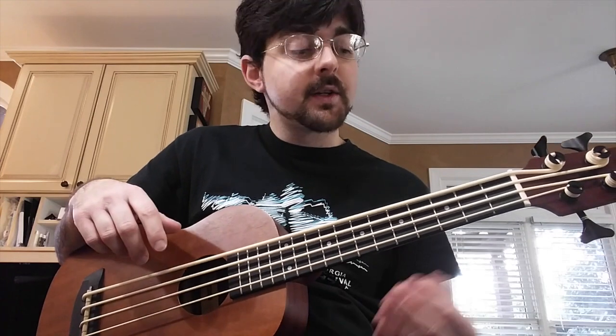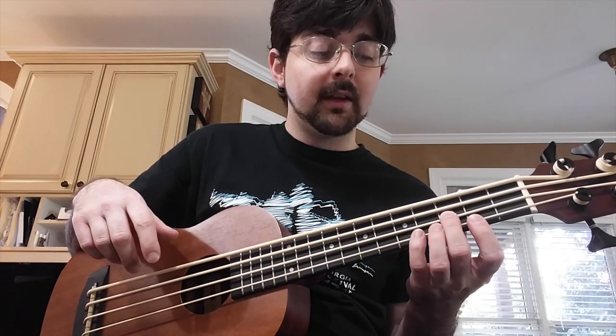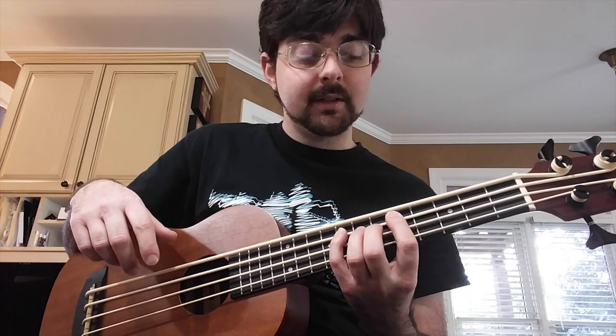So the chord progression was C major, then I went up to F major, then I went to D minor, and then I went to G major. For those of you that understand how we number chords, this would be a 1, 4, 2, 5 progression. If you don't know what that means, don't worry about it for now. We'll talk about that in a later lesson.